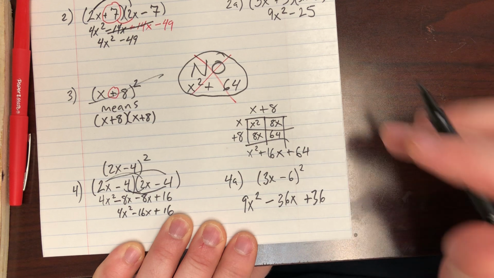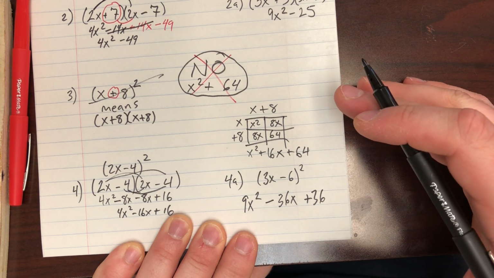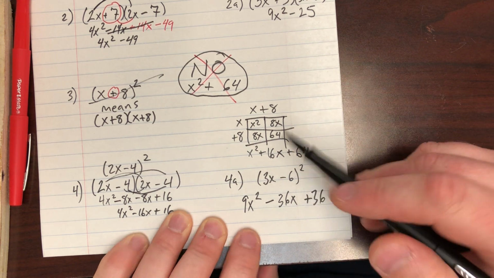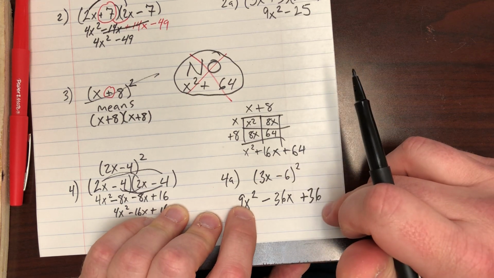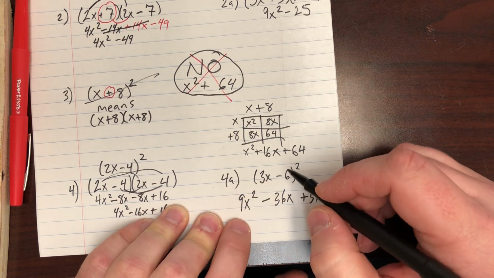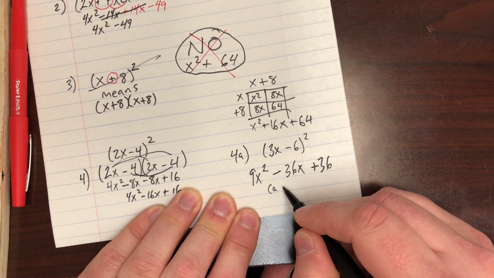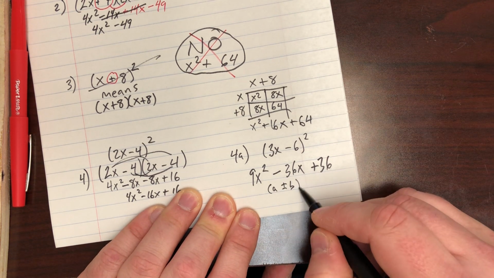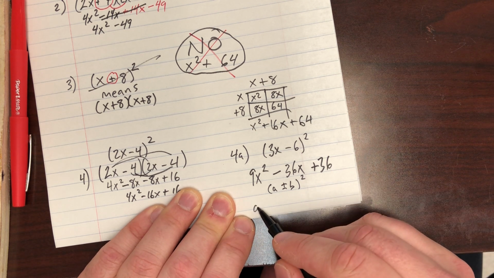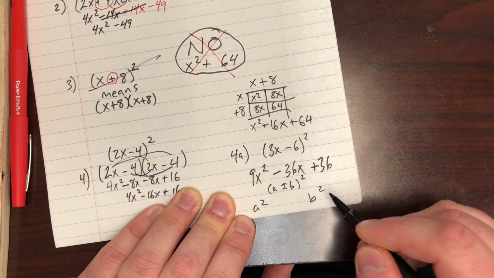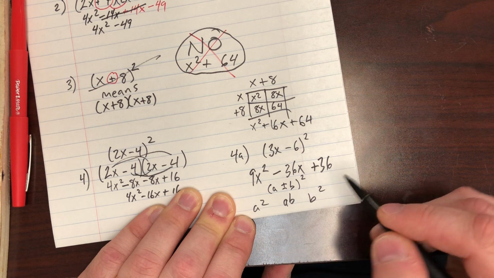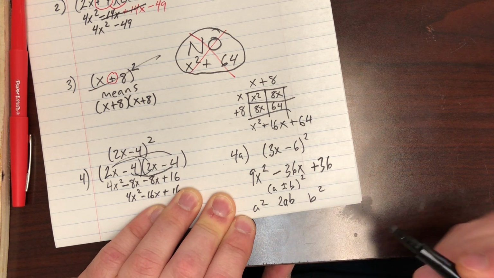So that is the special format. If we see a squared, we can square the first, square the last, multiply them together. So the way that we would actually talk about this is we would say if it's a plus or minus b squared, you square a, you square b, you take a times b, and you double it.